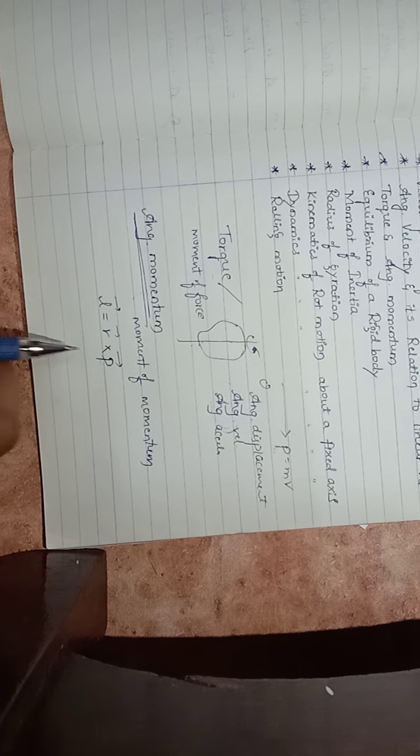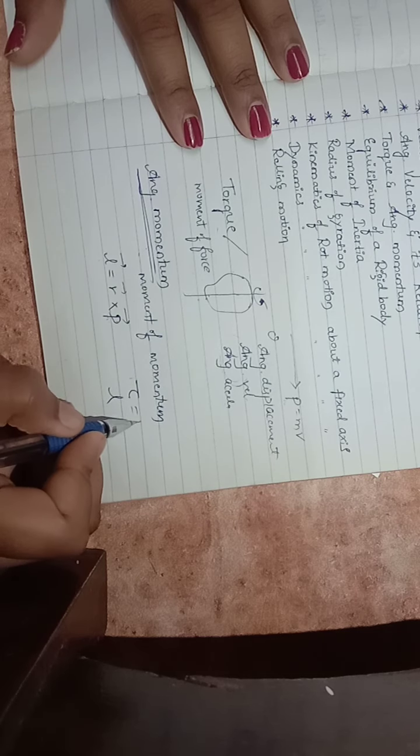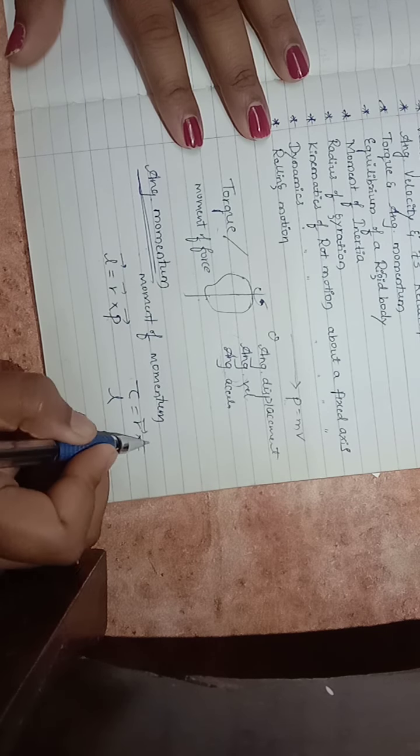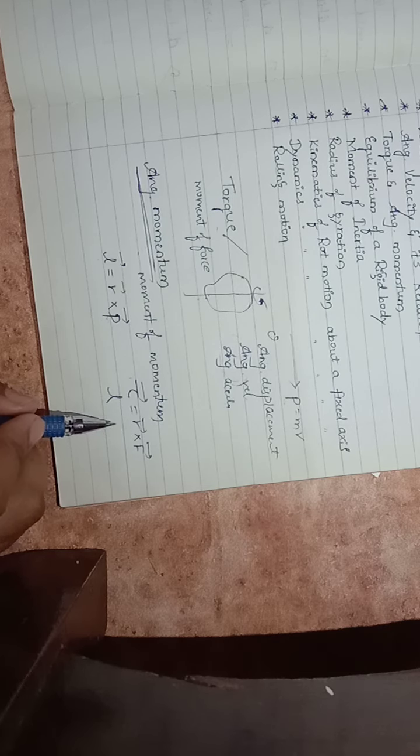Now we can discuss the relation between torque and angular momentum. What is the relation between tau and L? I told you in the last class that tau is nothing but r cross F. What does this cross indicate? You know it already, vector product, right?